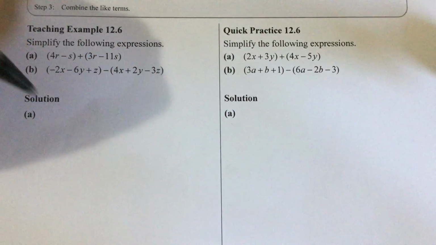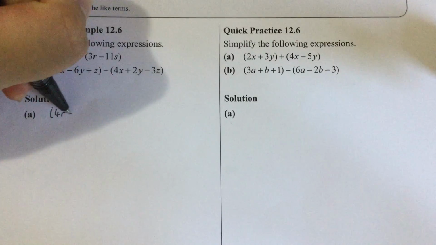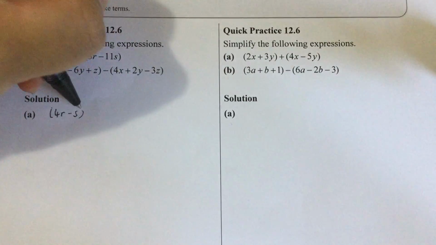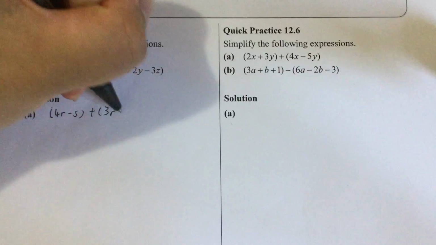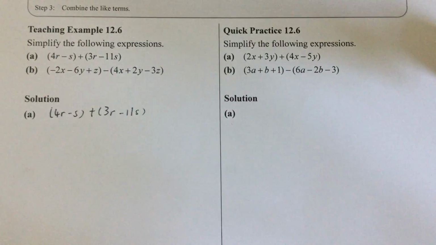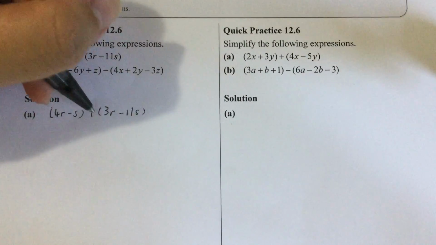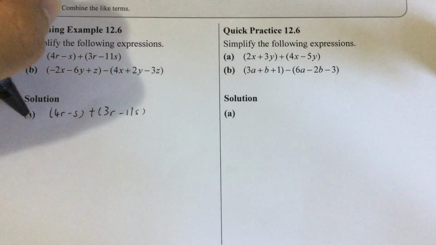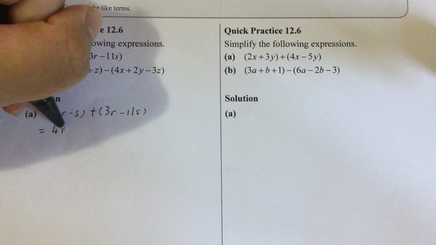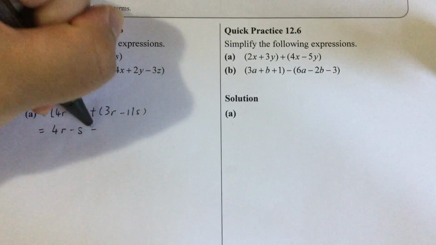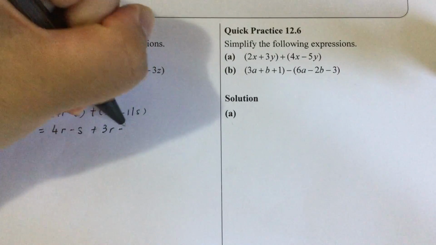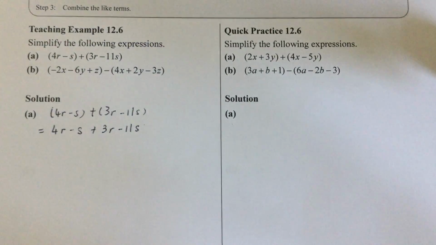First one, let me copy the question: 4r minus s plus 3r minus 11s. Last time I showed you that for an addition sign, we just take away the bracket directly: 4r minus s plus 3r minus 11s. Okay, so we can finish this one.